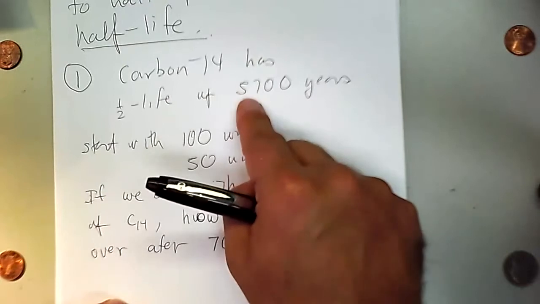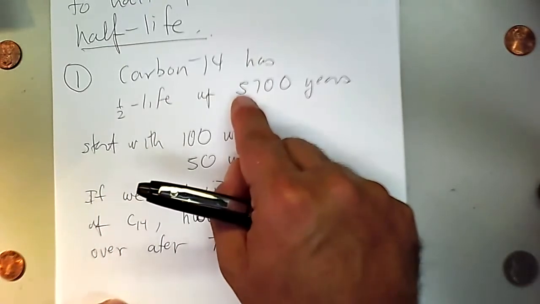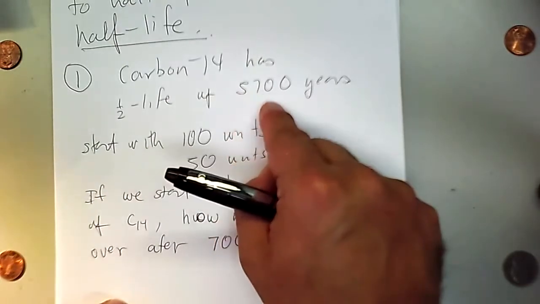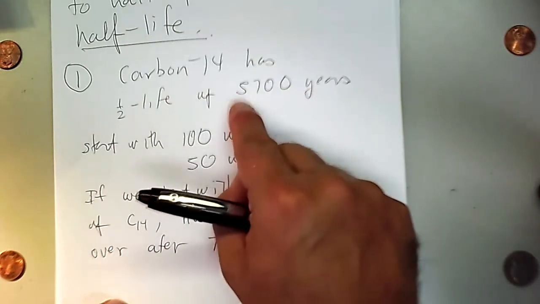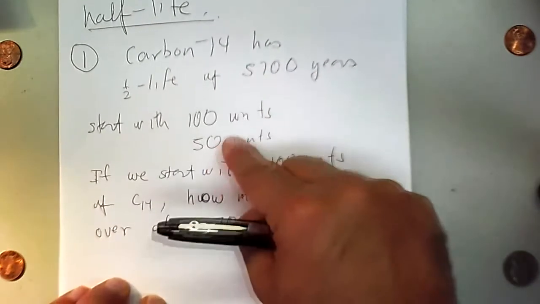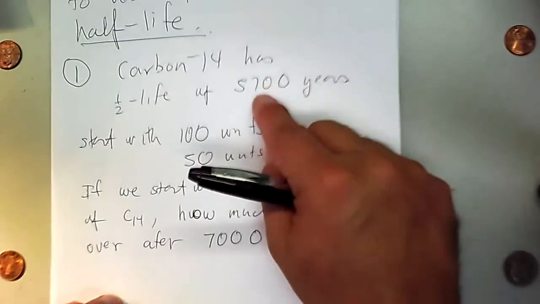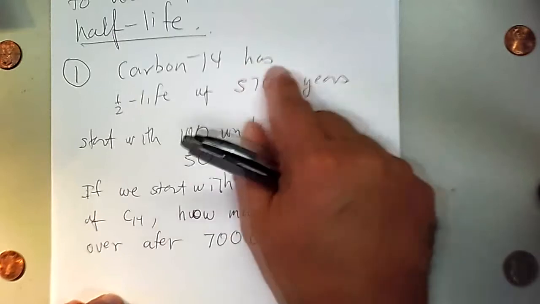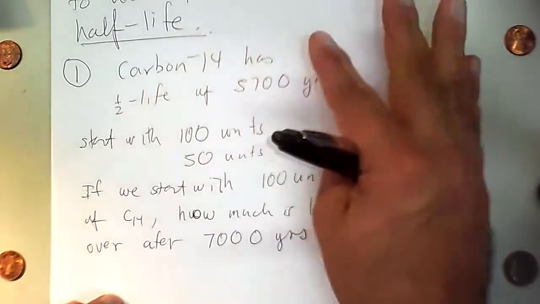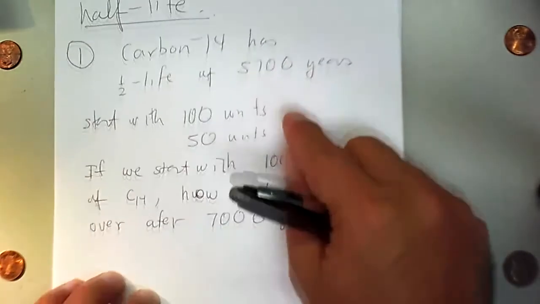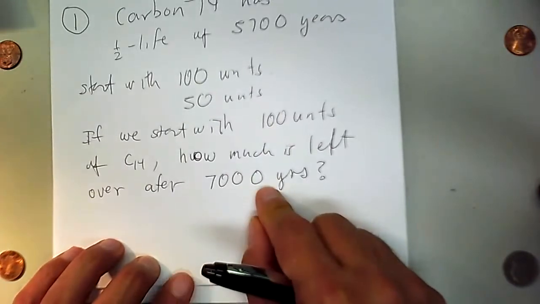If we double this to 11,400 years, then this is going to go down to 25. So as long as we have a multiple of the half-life, we can go by halves and everything is cool. What if we go to 7,000 years?